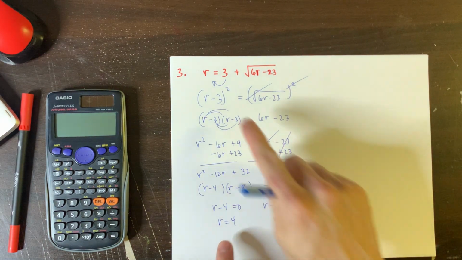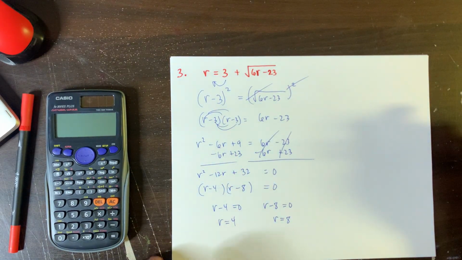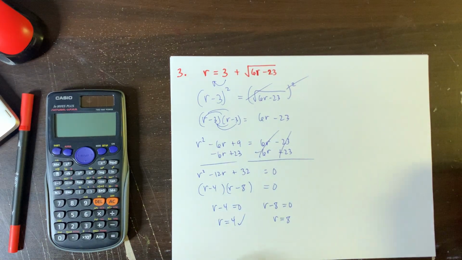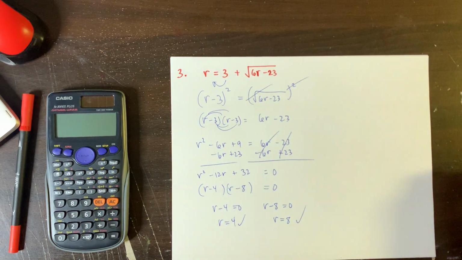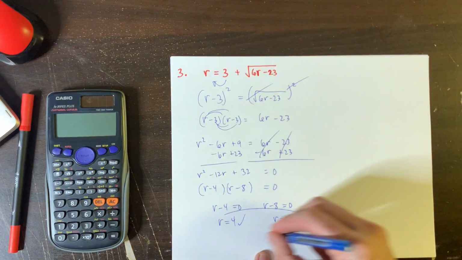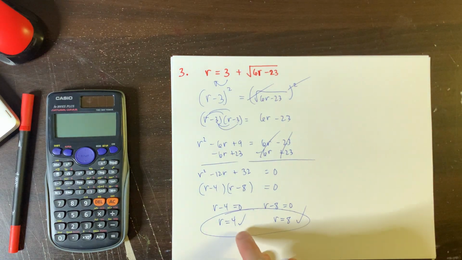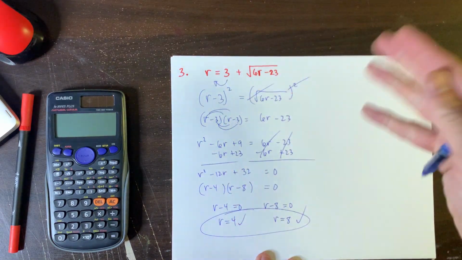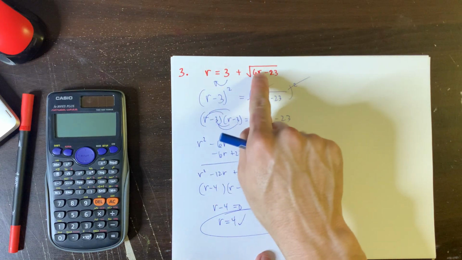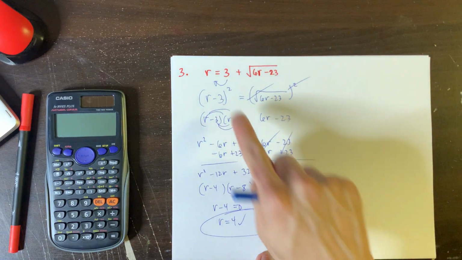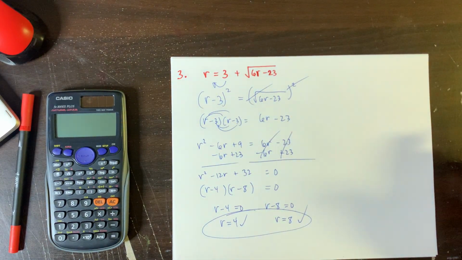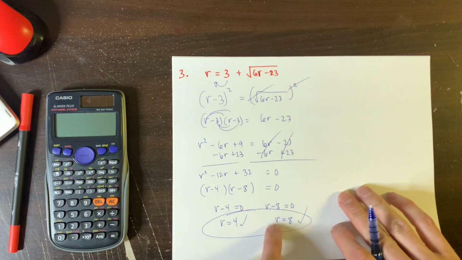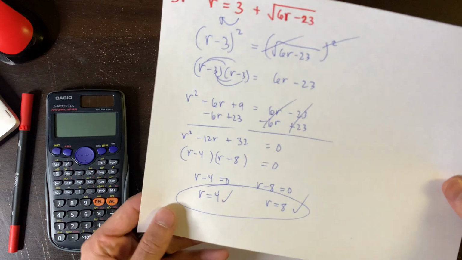If you check 4 in there, 4 is going to work. I'll let you check it, though. If you plug in 8, that's also going to work. So here's an example where they actually both worked. And again, they work because if you plug in 4, it'll be something that's a true statement. Plug in 4 there, work it out. If you plug in 8 there, it'll be a true statement. So they both work. So that's nice that it's a little different.